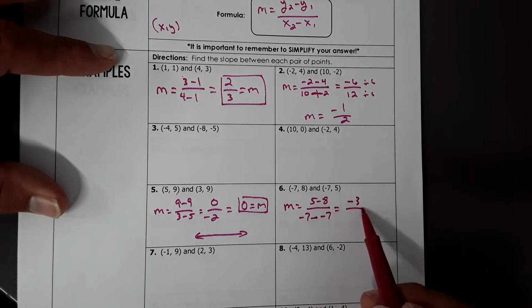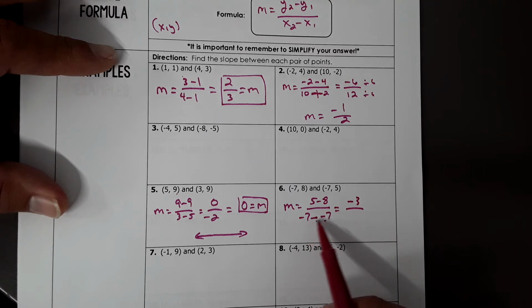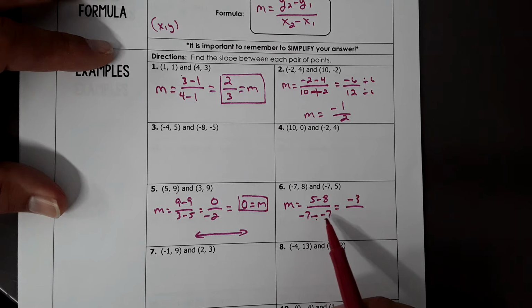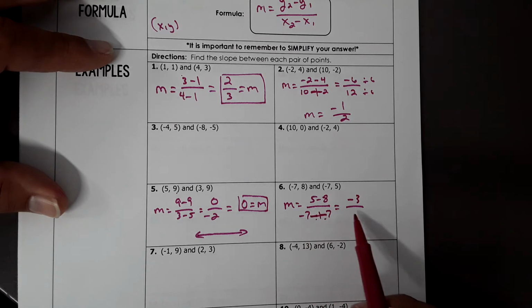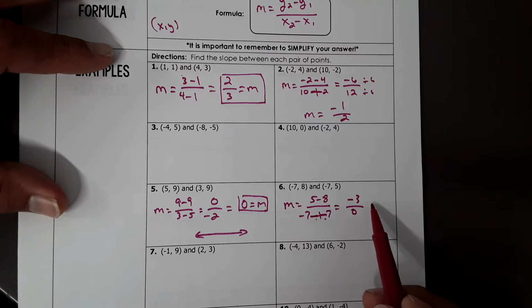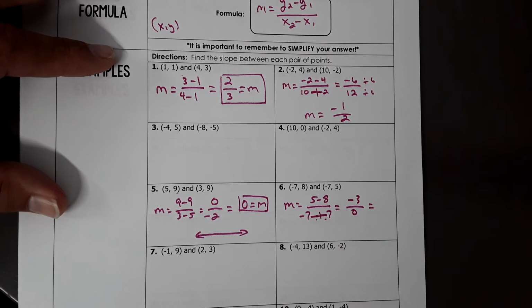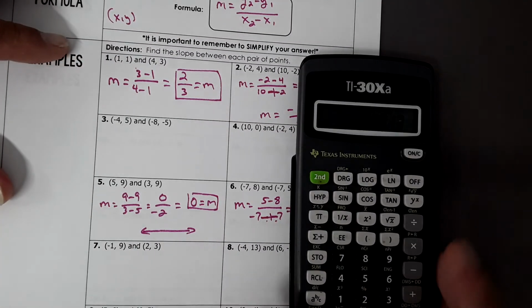Well, that's negative 3, and negative 7 take away... Remember, when you have two negative signs right next to each other without anything in between, they become a plus. So negative 7 plus 7 is 0. Negative 3 over 0. If I push that in a calculator, let's just see what it says.